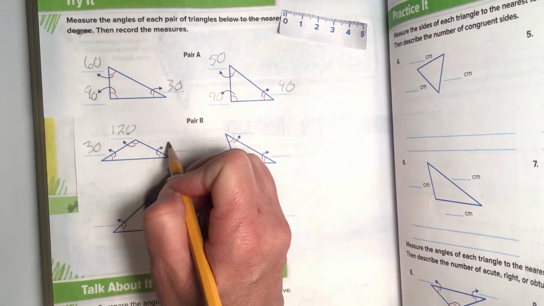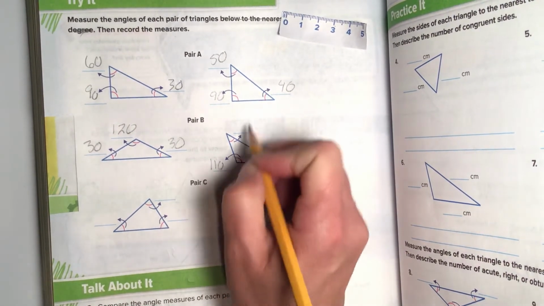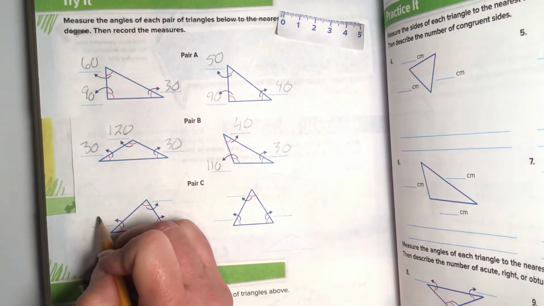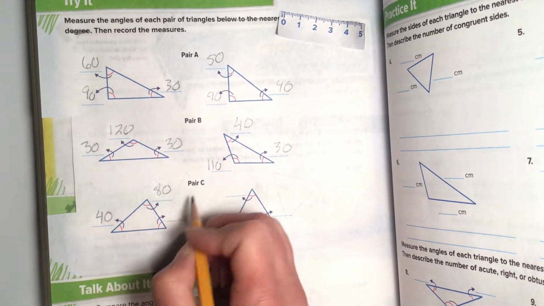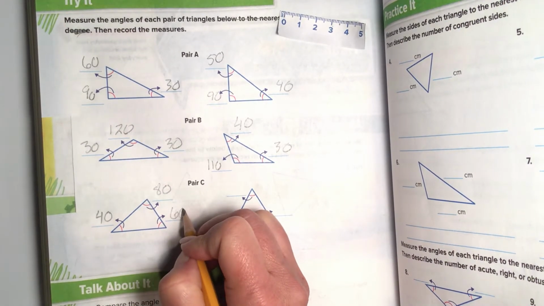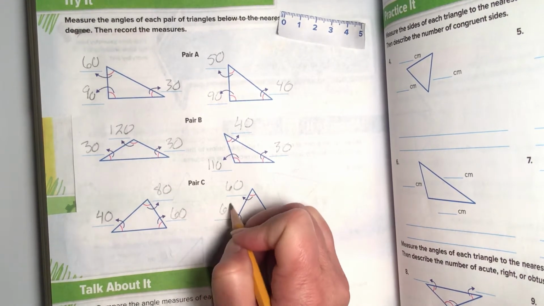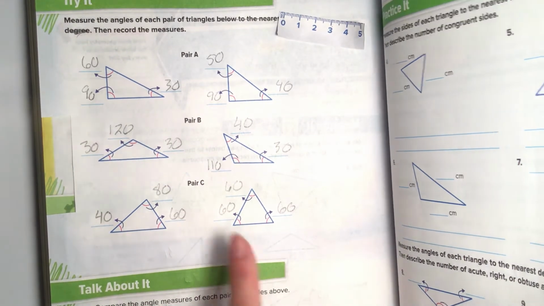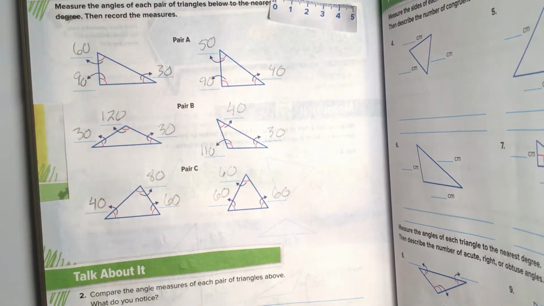120, and this one is 30. Good job. Oh, I want to talk about this one just real quick because on the homework it's going to come up with a question similar to this.